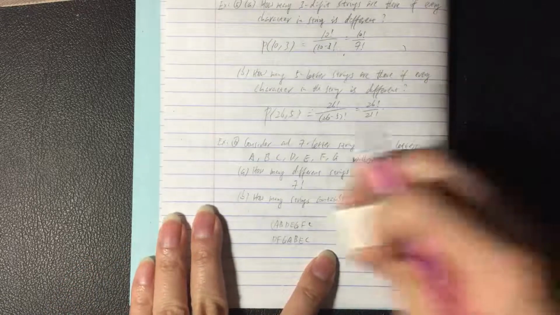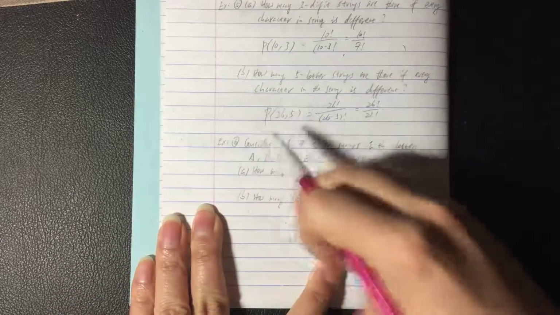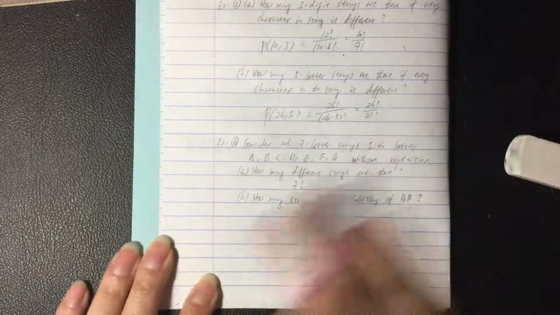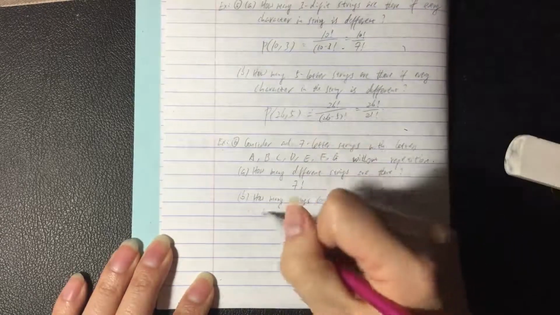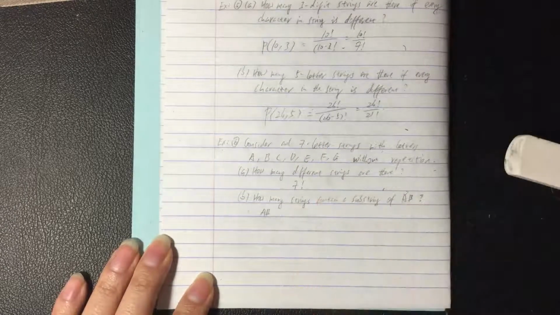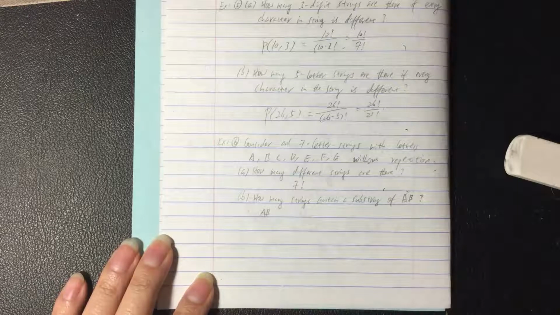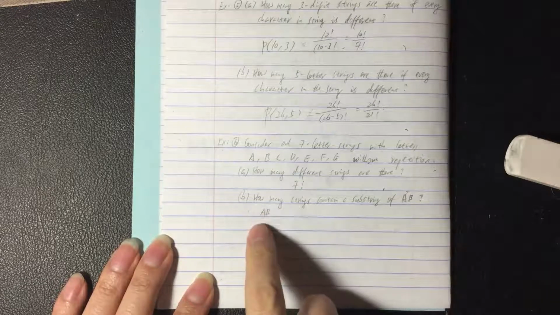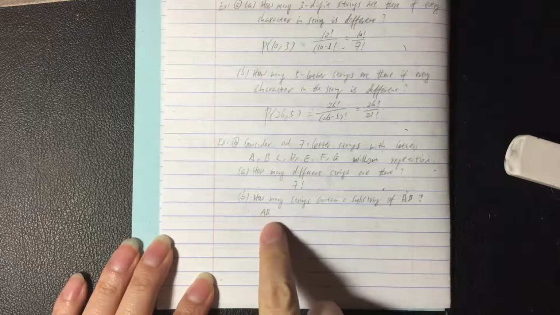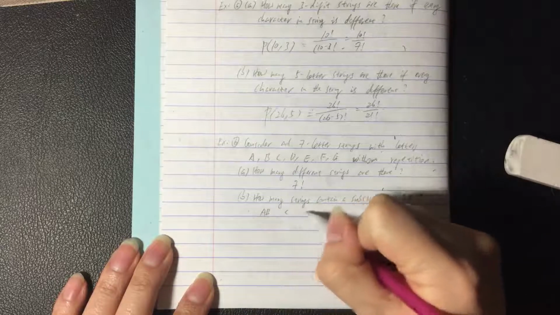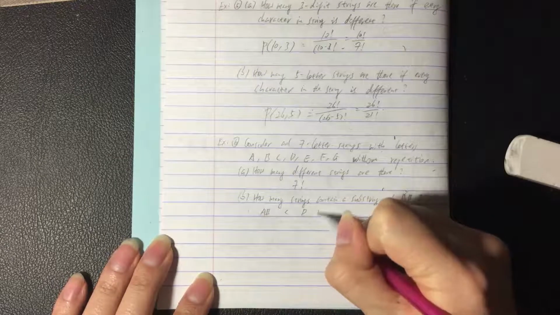If we want to put AB together, we first of all group AB together. I treat this as a special character. I group AB together, treat this as a special character, and the rest by itself is a character.